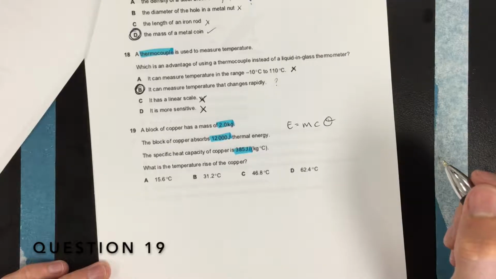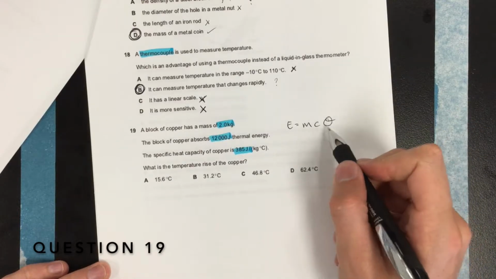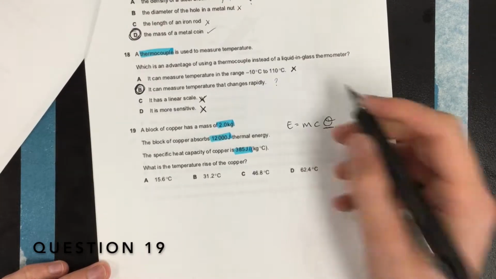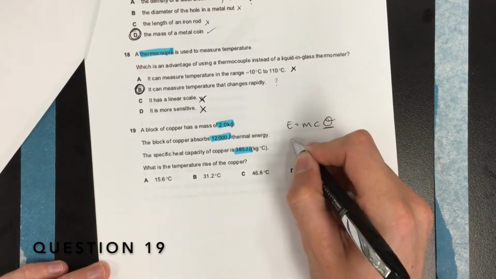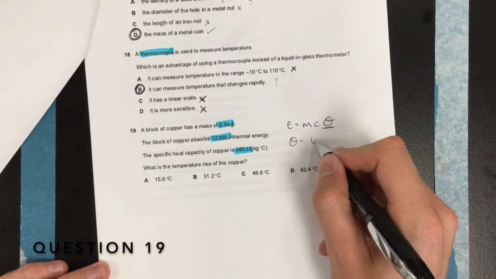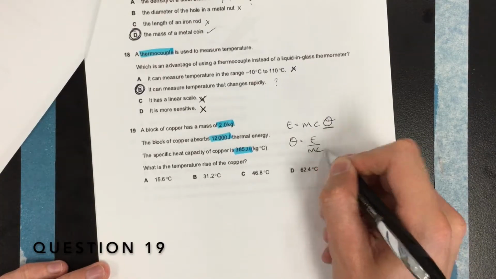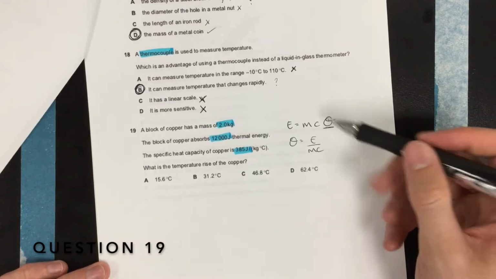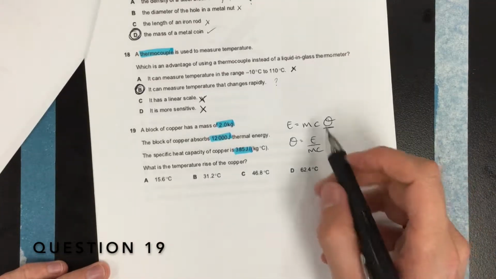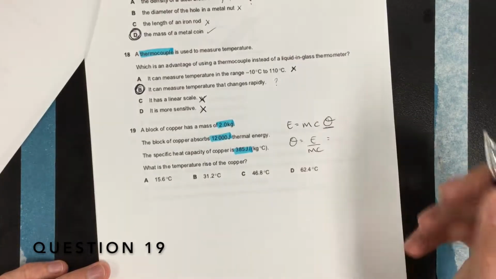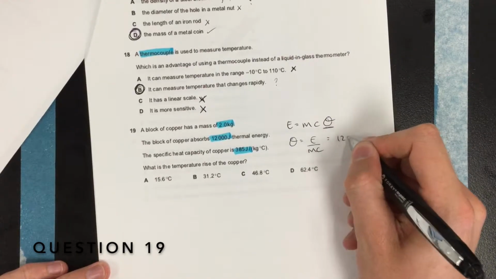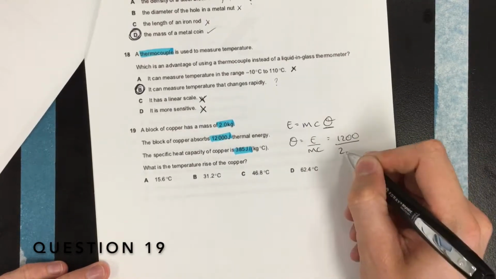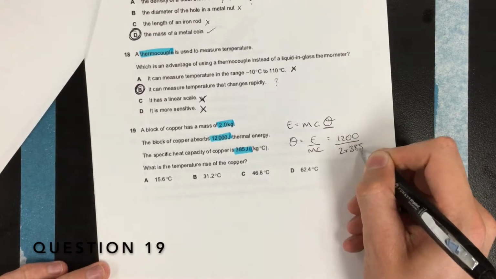So I need to rearrange it so that I've got my change in temperature on its own. So let's rearrange that. My change in temperature is the energy divided by the mass times the heat capacity on the bottom. So if I use that now, I am going to put these numbers in, and it becomes very easy at this point. So 12,000 divided by 2 times 385 on the bottom.